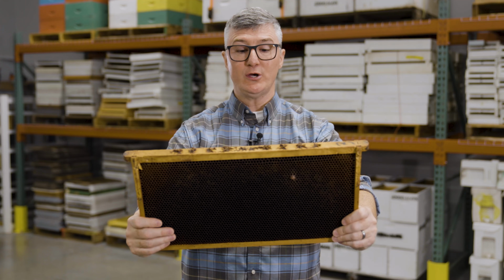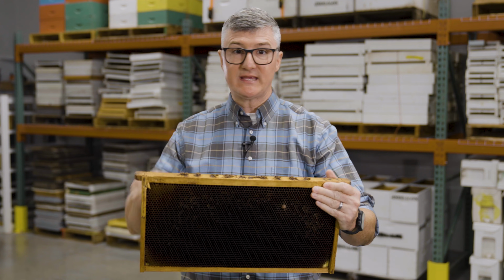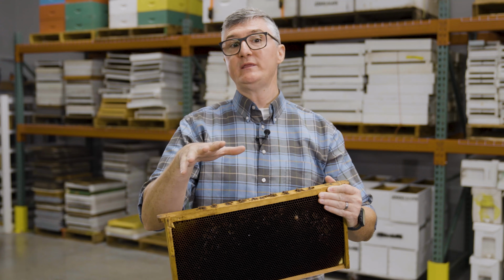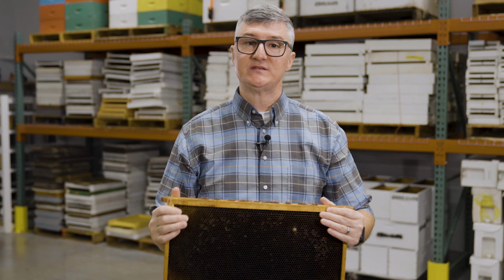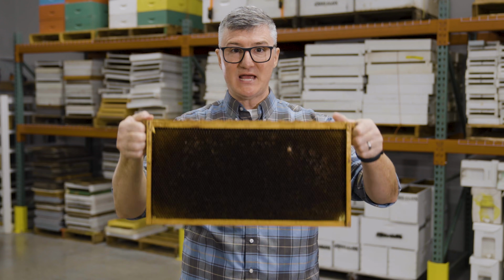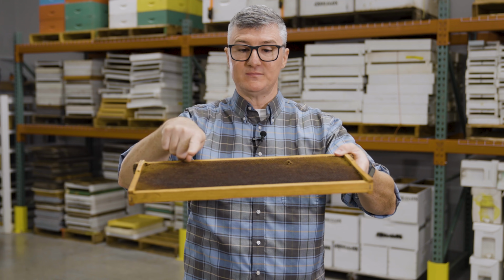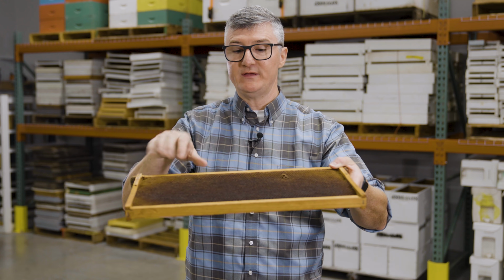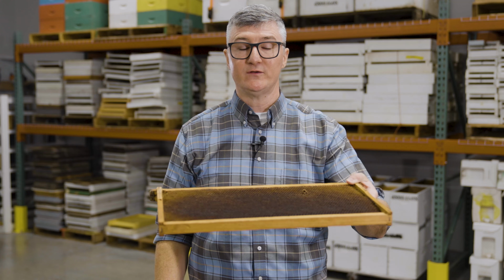It does you no good to hold a frame and look into cells straight on. The scales aren't in the back. They are in the bottom. So really the best way to look into a cell for an American foulbrood scale is to stand such that the sun is over your shoulder, and then to take the comb and tilt it to where you see the bottoms of all the cells. And so now I can see the bottom of all of these cells, and I'm looking for scales that have formed on the bottom of cells.